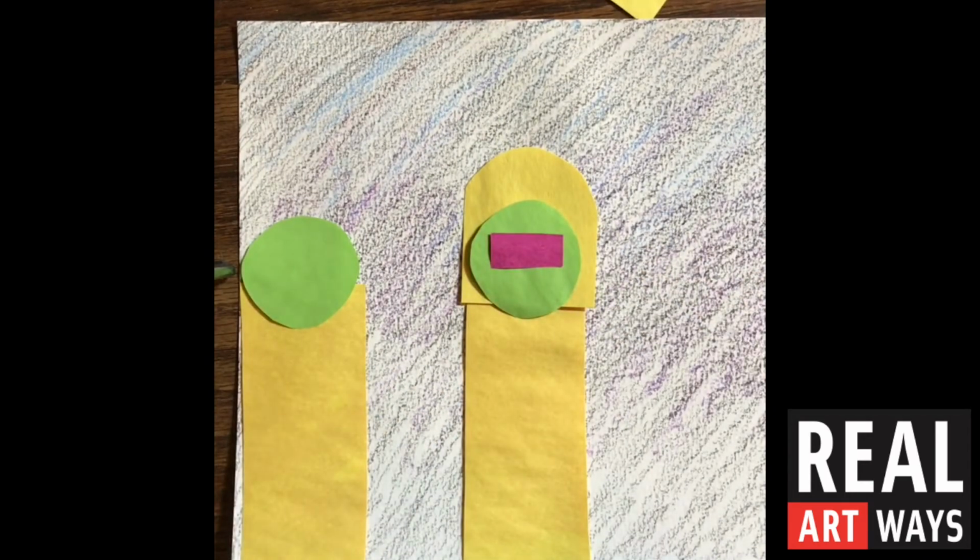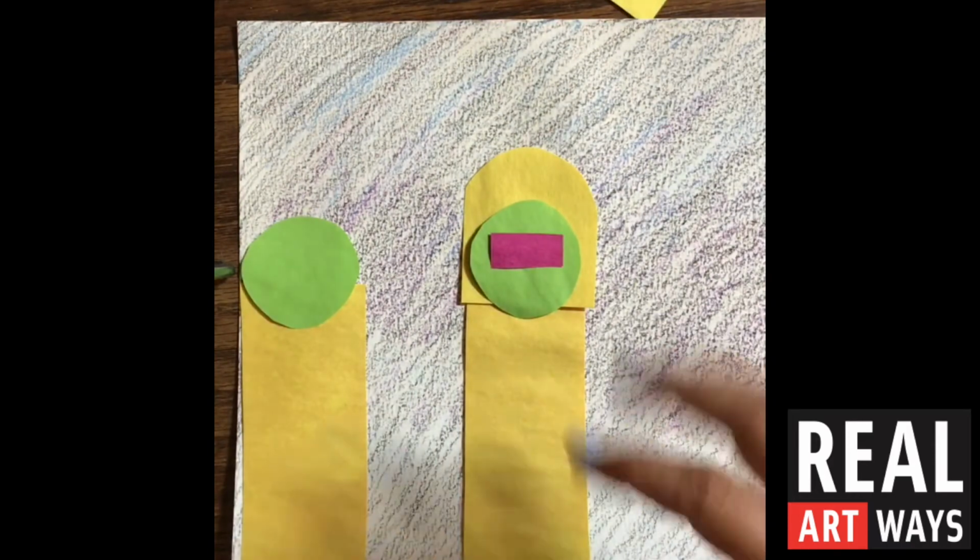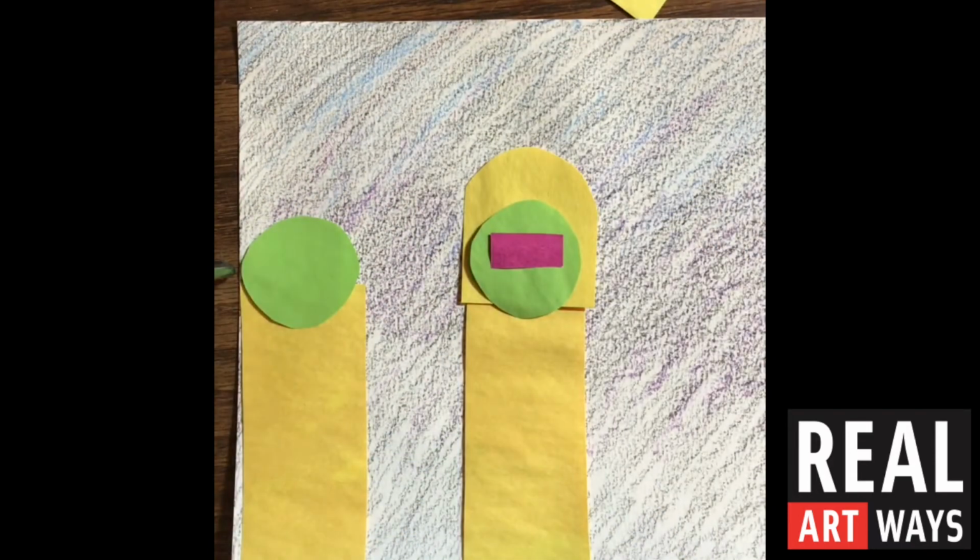So now's a great time to pause your video, play around with your different pieces that you've cut out for your architecture, and when you're really happy with the way that it's laid out, then you can glue it. Have fun!